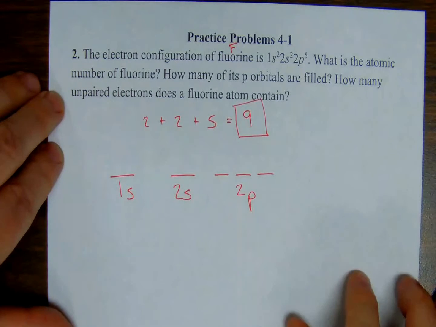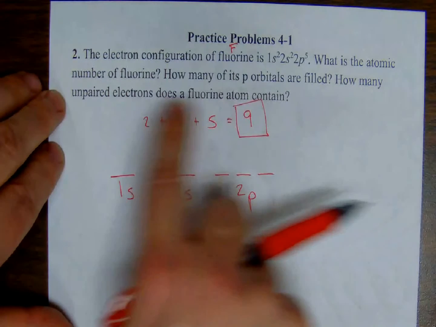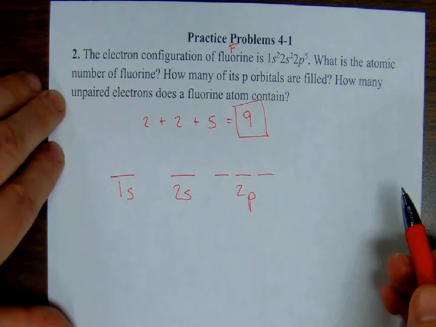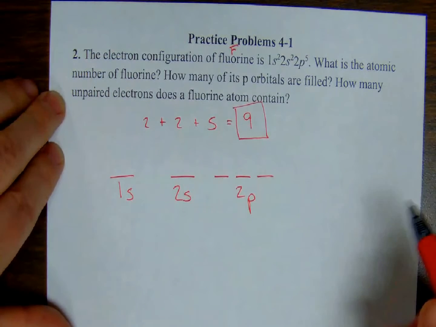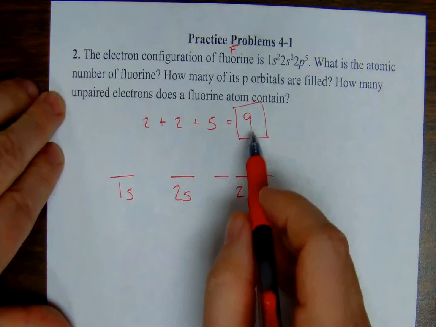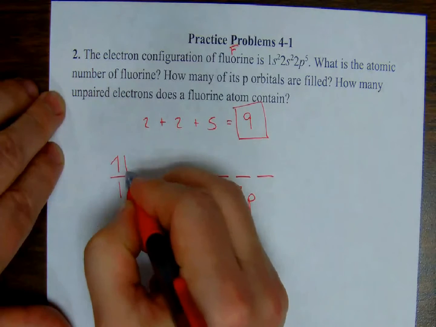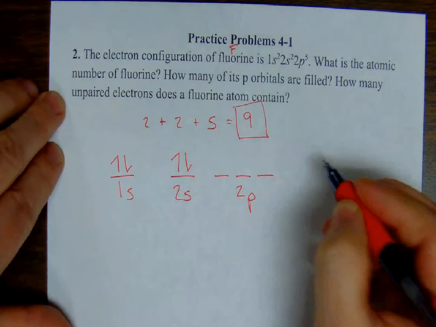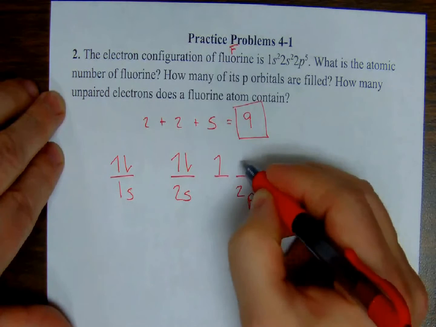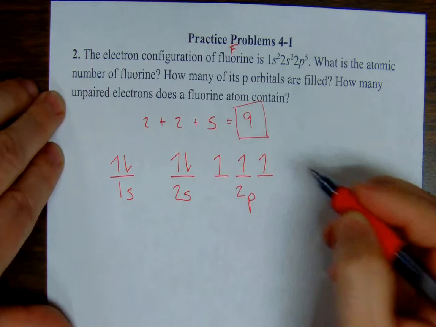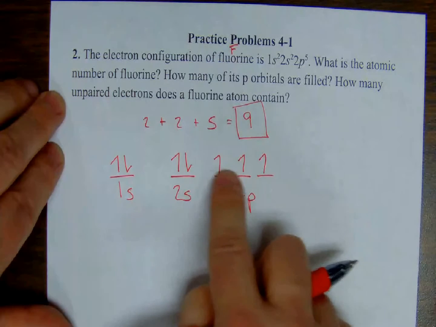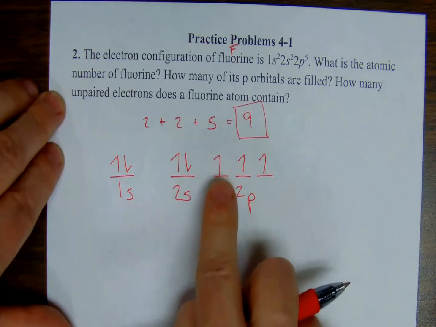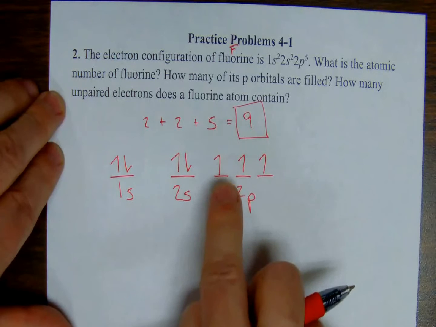So I have to do 9 electrons. So 1, 2, 3, 4, 5, 6, 7. Remember, I'm filling each of these with an up spin electron before I go back and double them up with the down spin. All right, so I got to 7, 8, 9.